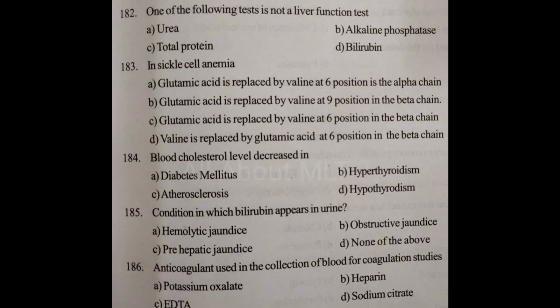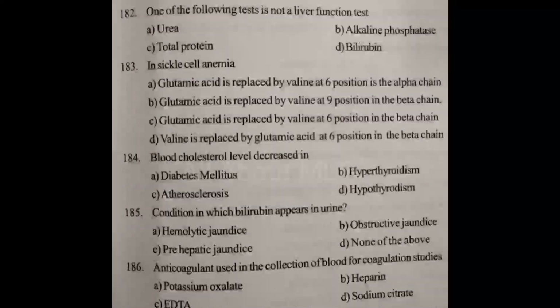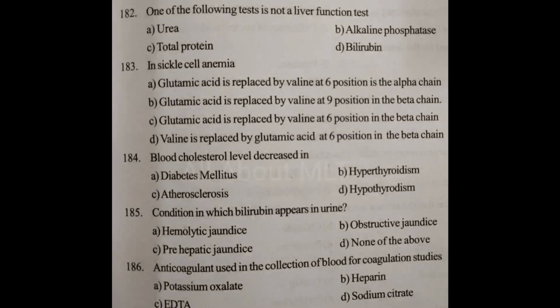Blood cholesterol level decreased in option A, diabetes mellitus. Option B, hyperthyroidism. Option C, atherosclerosis. Option D, hypothyroidism. Answer is option B, hyperthyroidism.